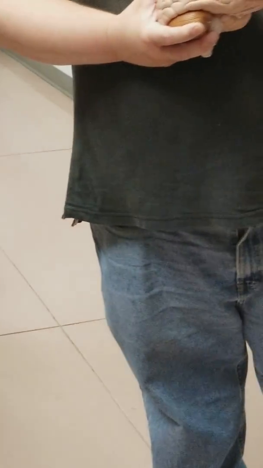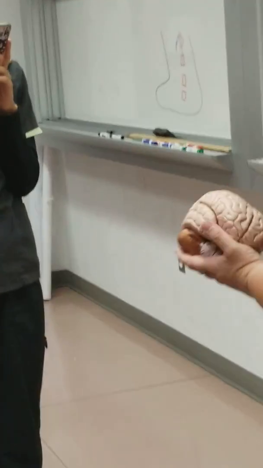Let's see here. Now, we have the sulci. We have a couple of important sulci, though, we want to mention. We have the lateral sulcus, which is right here between the temporal lobe and the frontal and parietals. See lateral sulcus right here. And then there is the central sulcus.